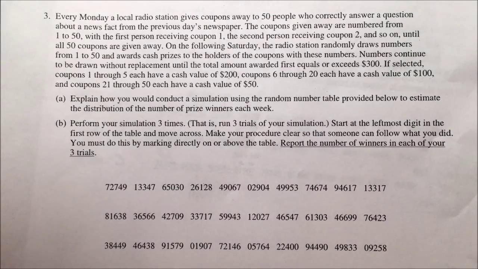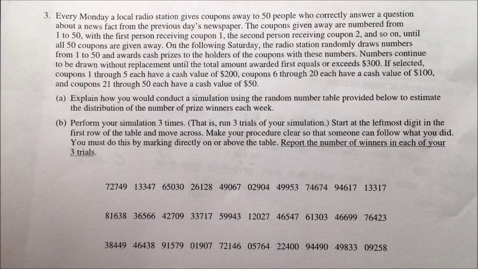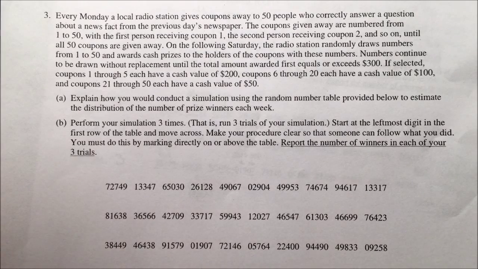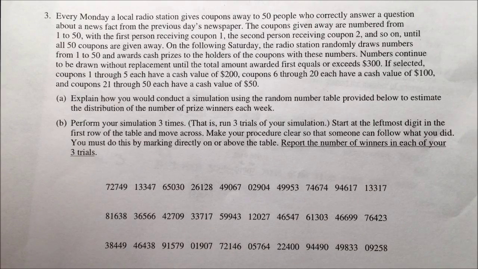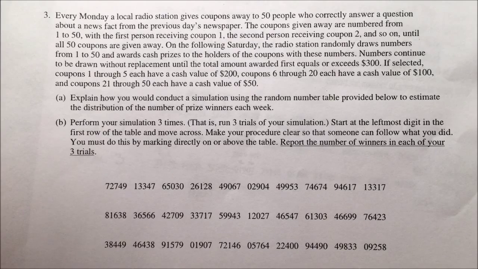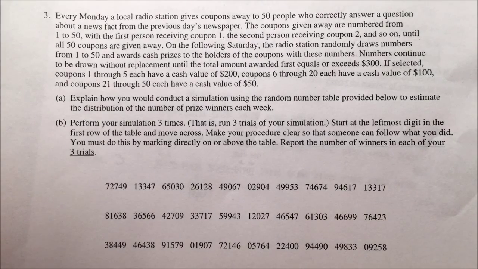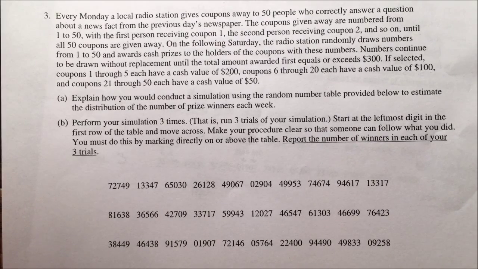So the first problem we're going to do is problem A, right? The problem wants us to explain how you would conduct a simulation using a random number table provided below to estimate the distribution of the number of prize winners each week. This is just to describe our situation and what we're going to do, and this lets them know that we know what we're doing. So what we want to do is be organized, list all the steps, and be specific about what we want to say.